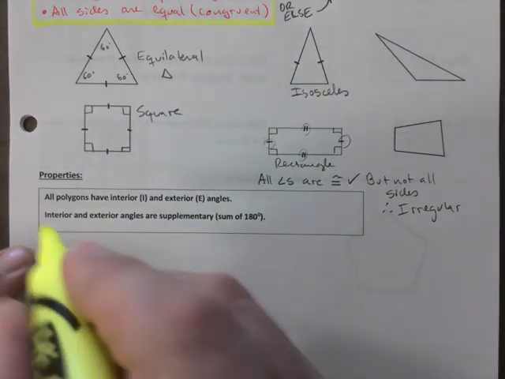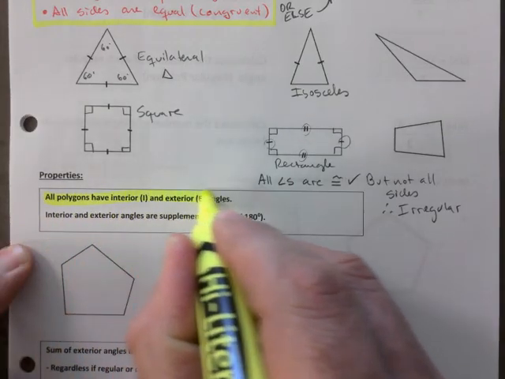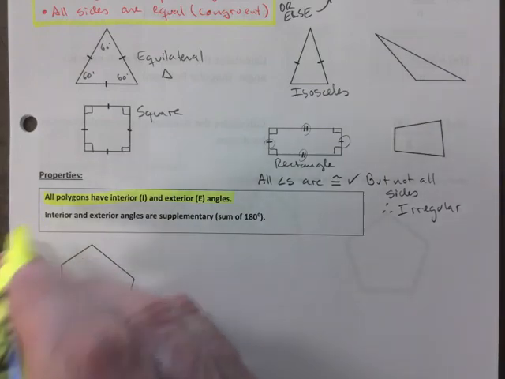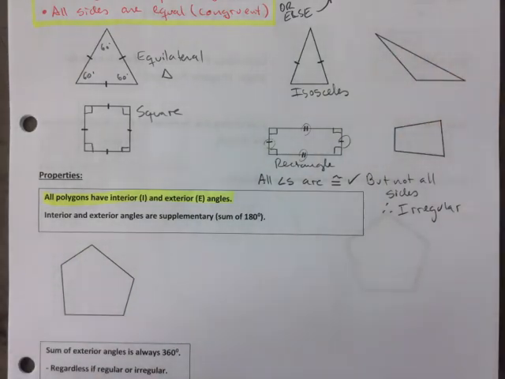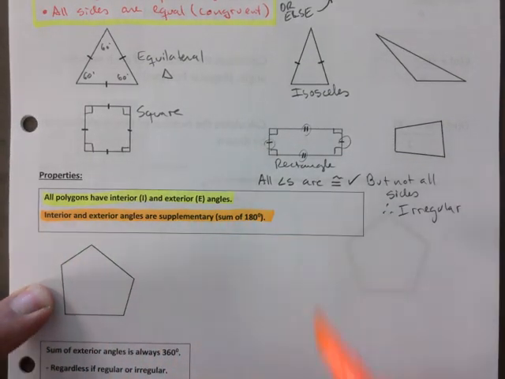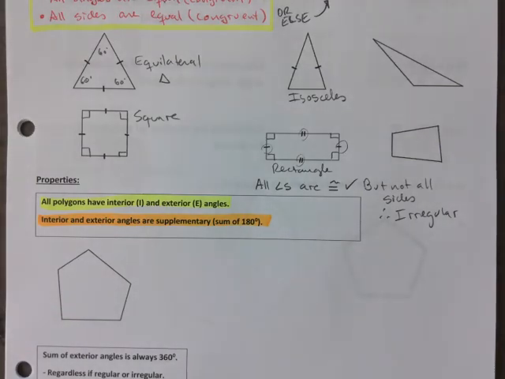Okay, properties. All polygons have interior and exterior angles. I'm going to use a different color for this one. Remember this one. Interior and exterior angles are supplementary. They add up to 180 degrees.